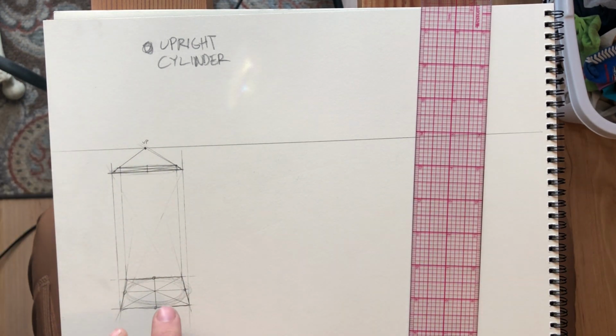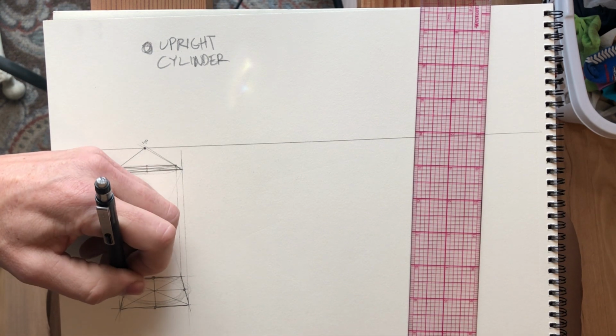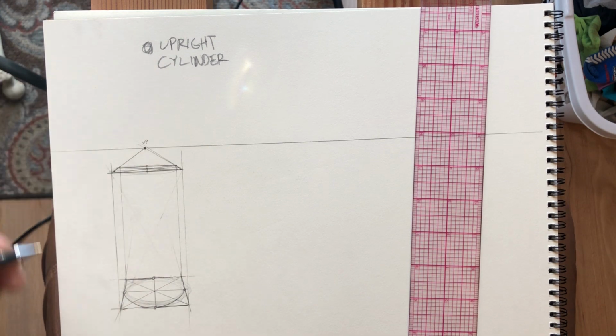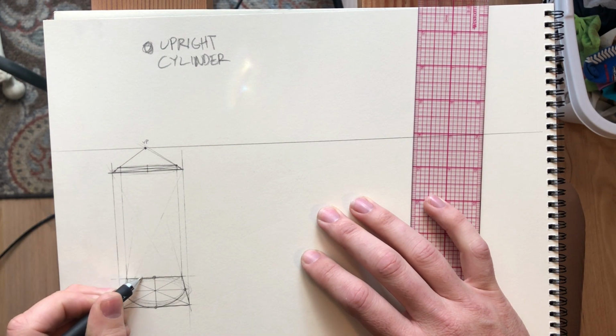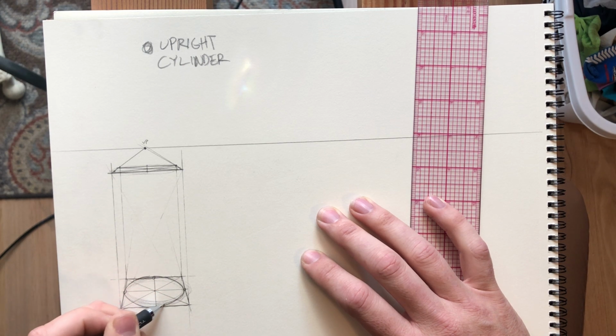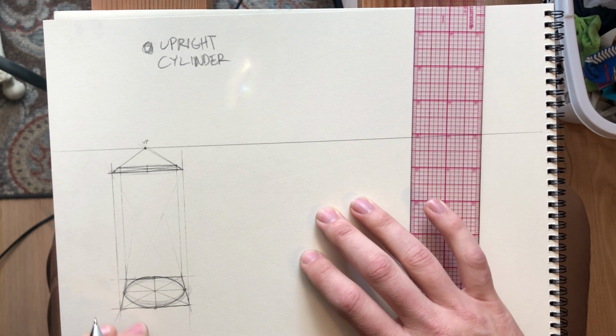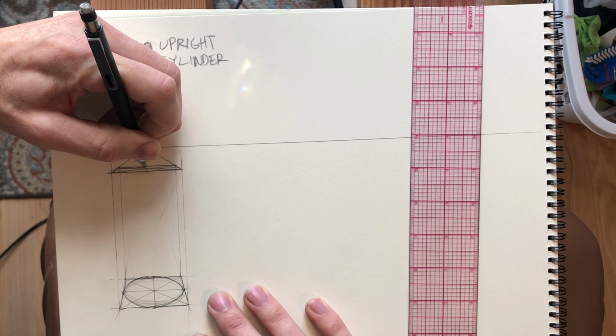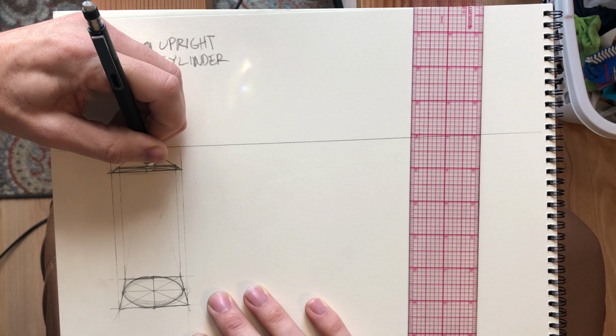So I'm going to get this bottom one fleshed out, coming from point to point to point. Ooh, too high. I want to maintain that curve all the way around. And then up top here, point, point.